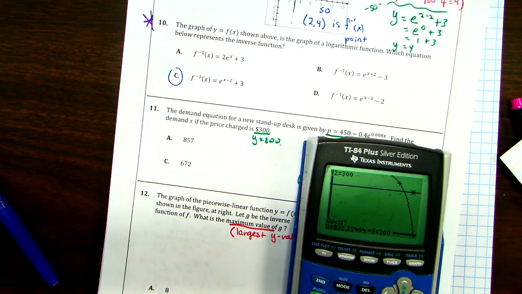And you know you did it right if your y value is 300, because that's what the y value should be. We want where y is 300, what is x? And there it is right there, and it's 741. Okay.